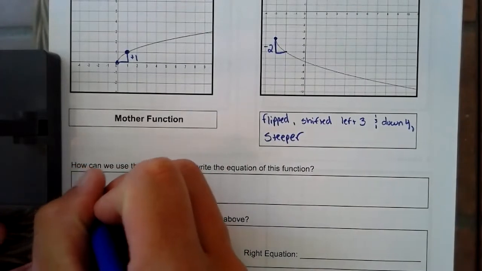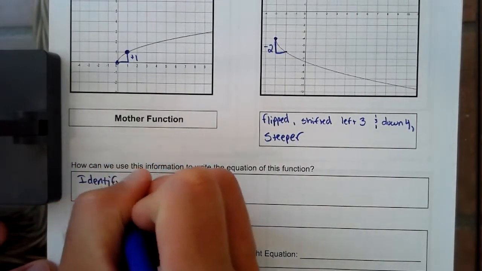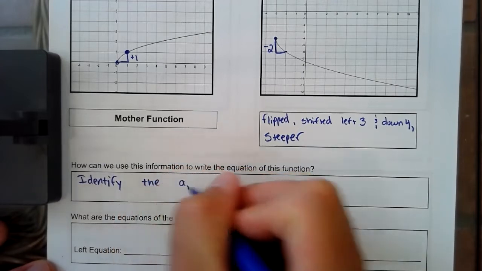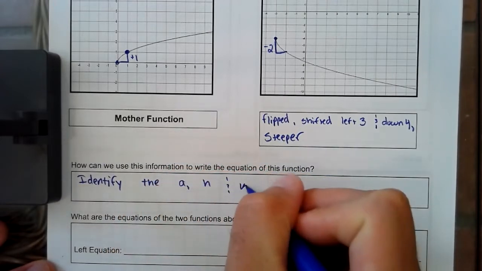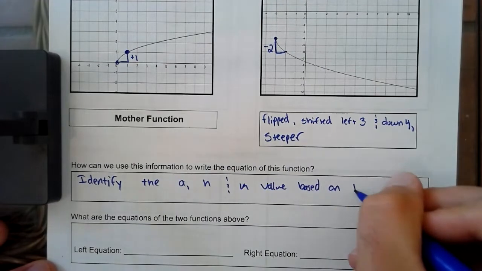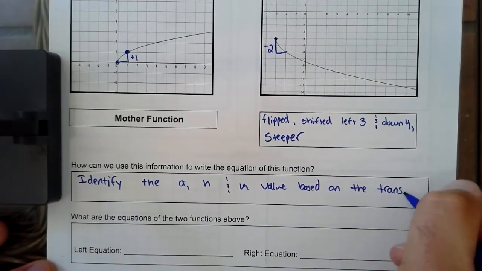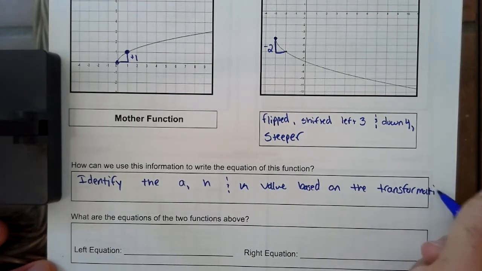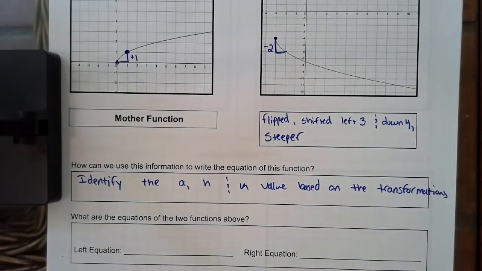We can identify the A, H, and K value based on the transformations. That's our ultimate goal, and that's what this lesson is going to get at: if I give you a graph, can you write the equation? Now, there's a lot to this. We've already learned 8 mother functions, and all of that is still a factor. There are little bits and pieces that are unique to each function, but for the most part, we're going to be able to identify H and K pretty easily for all of them.